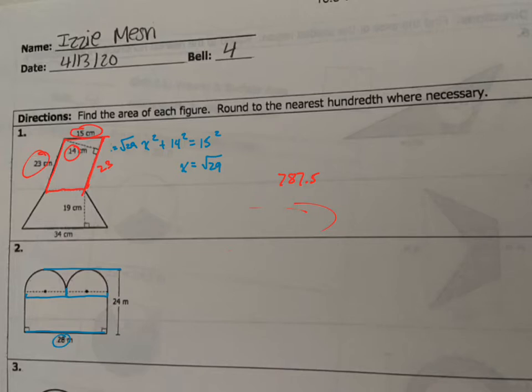Okay? So since they're the same, we're going to take 28 and cut it in half, and we're going to put 14 there, and we're going to put 14 there. Does that make sense? And if that's 14, then what's a radius? What's the radius length? 7. Yeah, it's half of that. So the radius is 7.